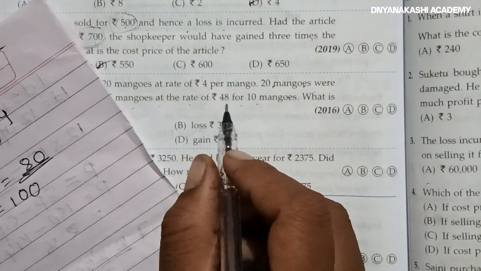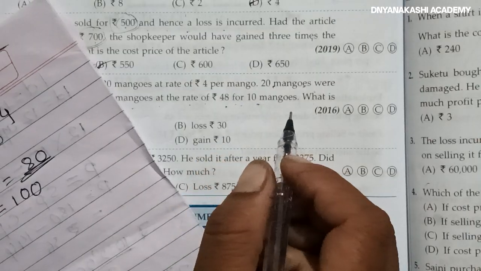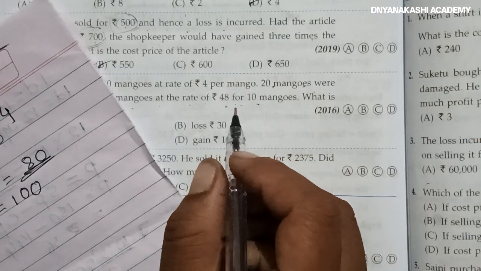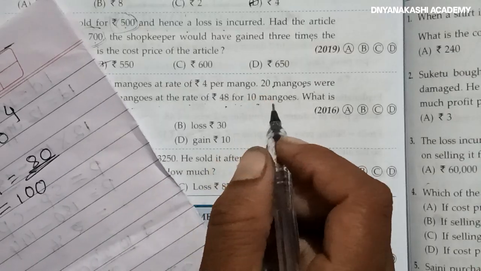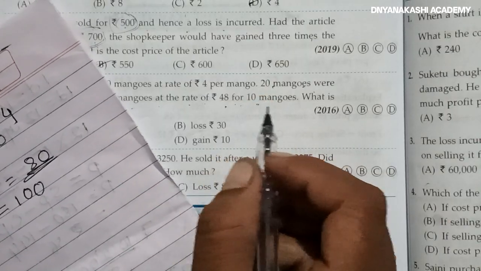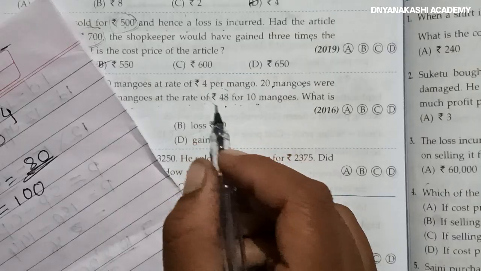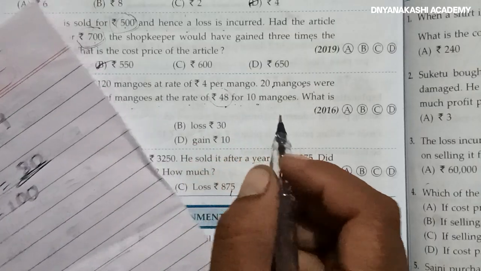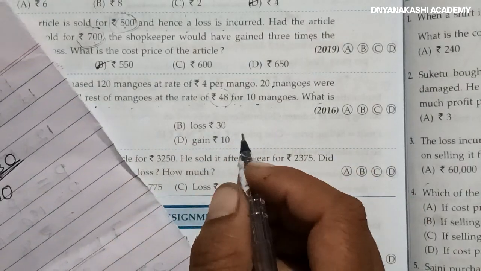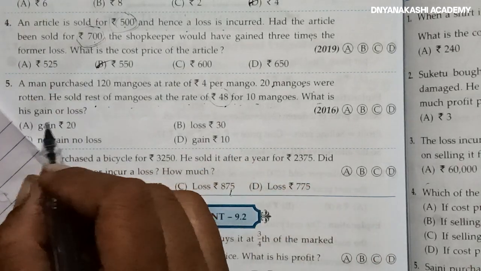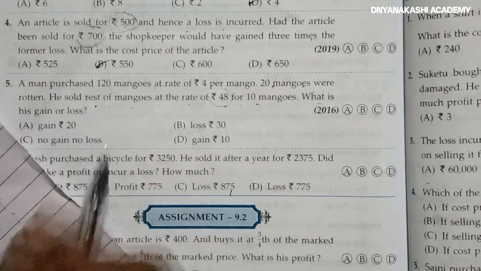And the rate is 48 rupees for 10 mangoes. 10 mangoes, how many rupees? 48 rupees for 10 mangoes. What is his gain or loss?